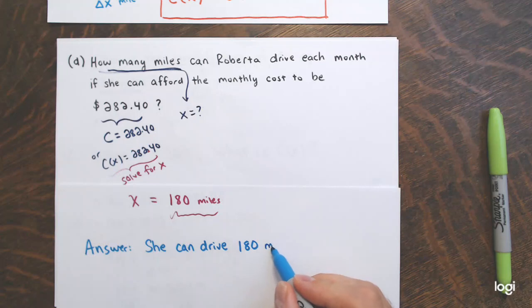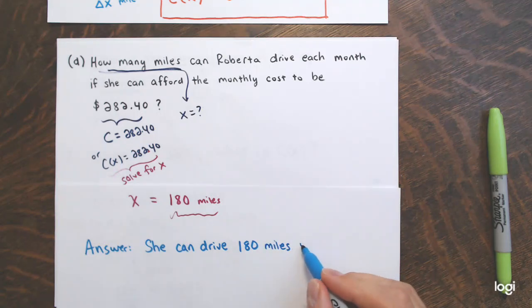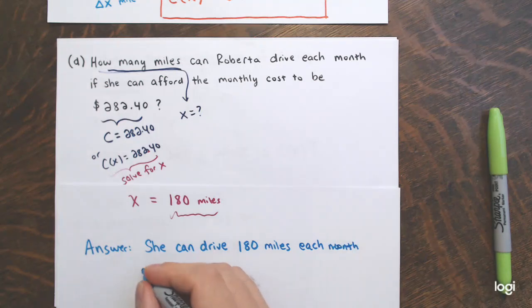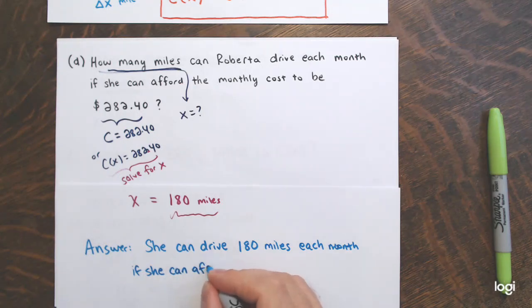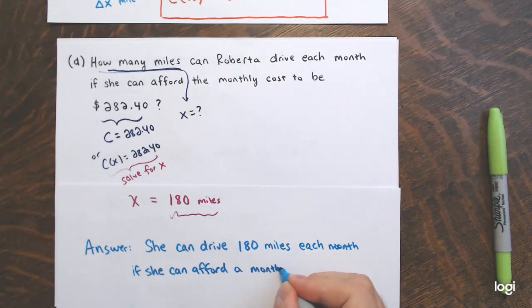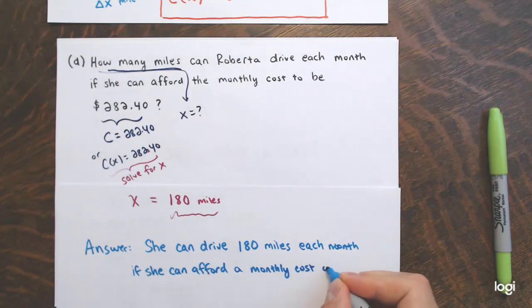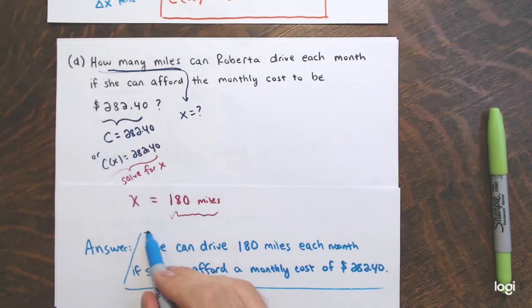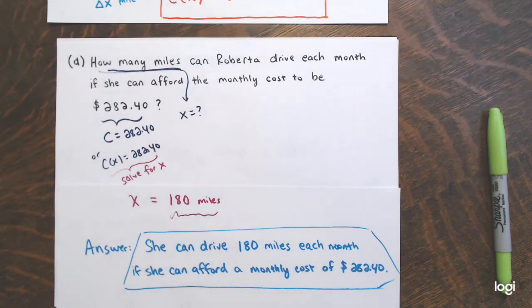But she can drive 180 miles each month if she can afford a monthly cost of $282.40. Okay, that's how I would answer it in a nice full sentence, where the numbers that are mentioned have units.